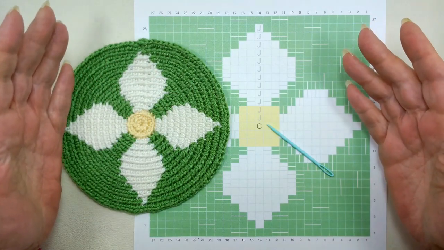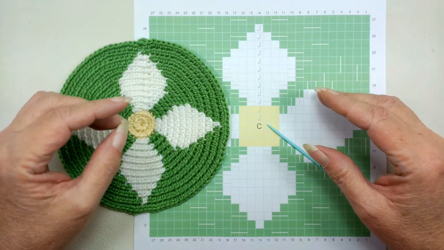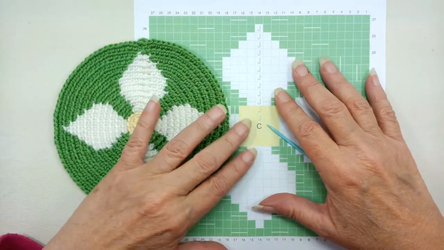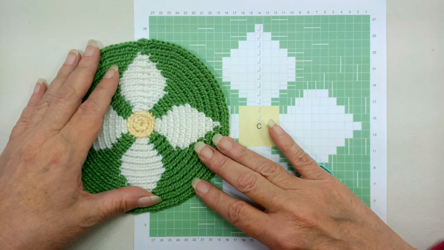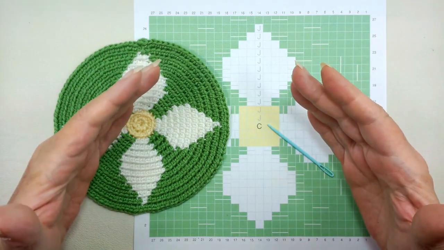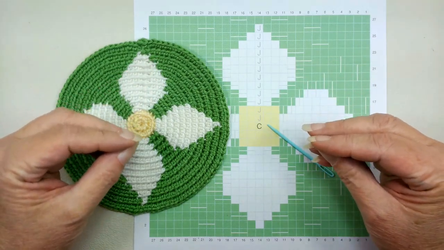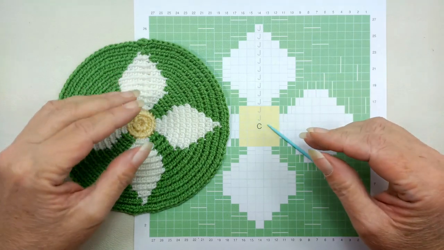So let's get started. When I started crocheting, like 50 some odd years ago, there weren't any special round patterns in order to create a circle. Nope, it's something that I had to figure out for myself. I'm really excited about being able to share this with you. It really is very painless.